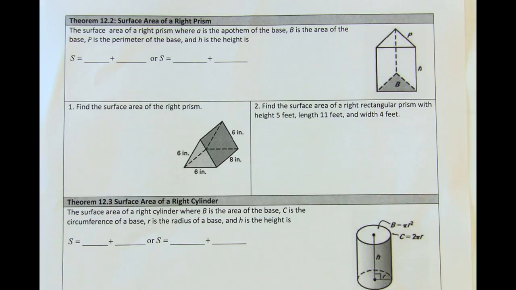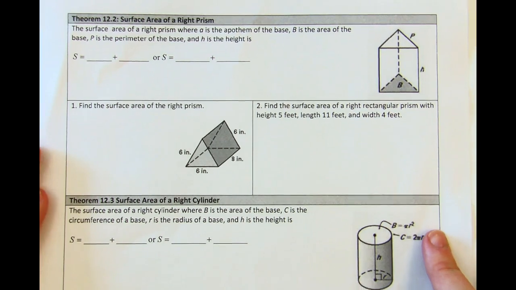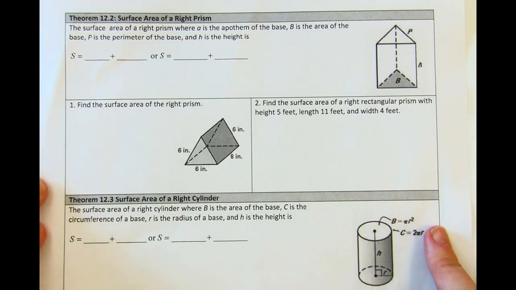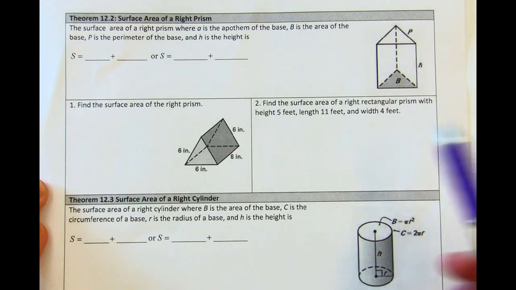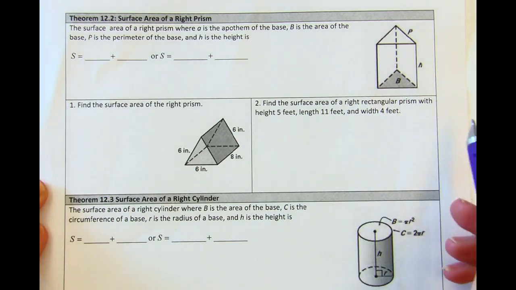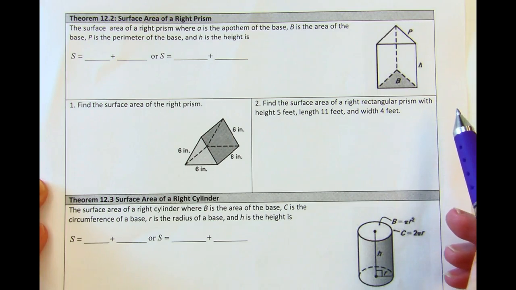Okay, so now we're on the back side of your notes. We're going to talk through a couple of the theorems. Okay, so theorem 12.2 is your surface area of a right prism. So a right prism, remember, that means that the lateral edges are perpendicular to the base.